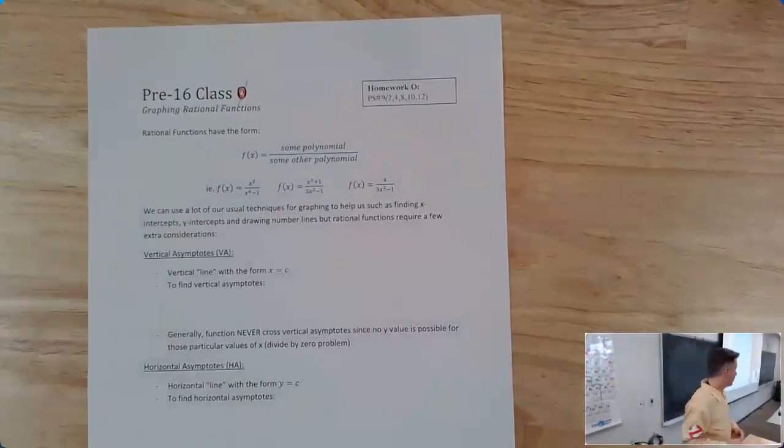Anyway, today we're going to talk about graphing rational functions, which is part of the reason, well, not the only reason, we talked about graphing polynomials last time: a rational function is just a polynomial divided by another polynomial. That's what it means to be a rational function.